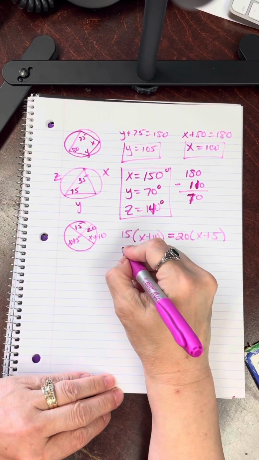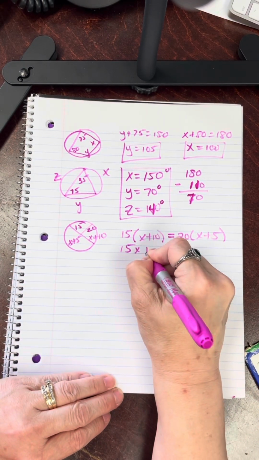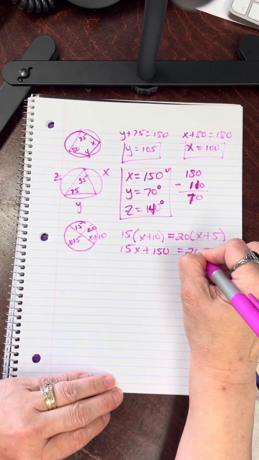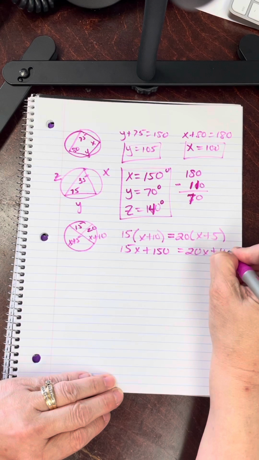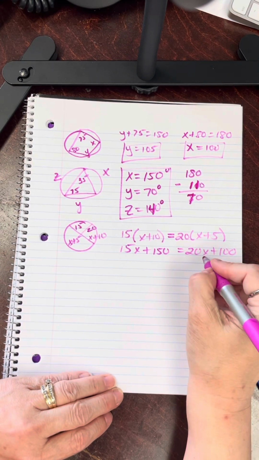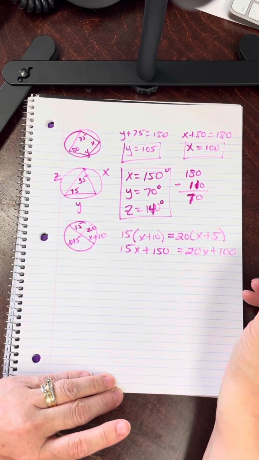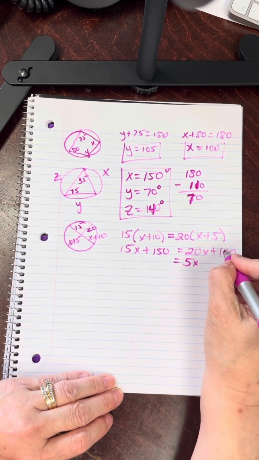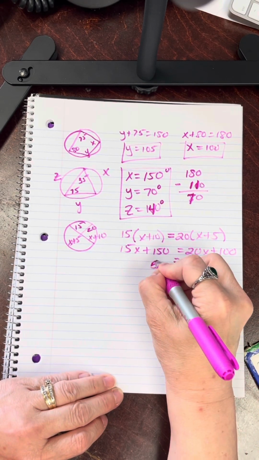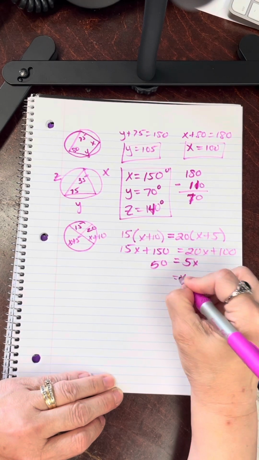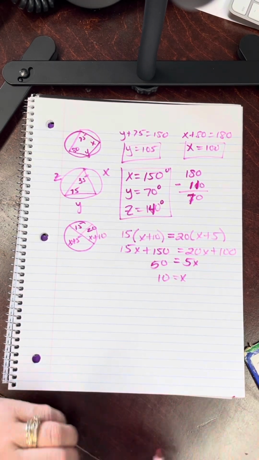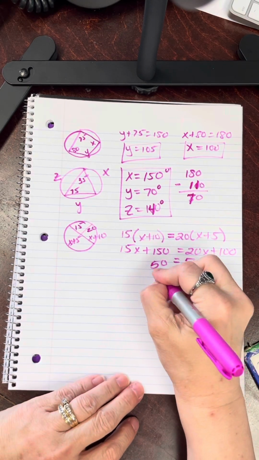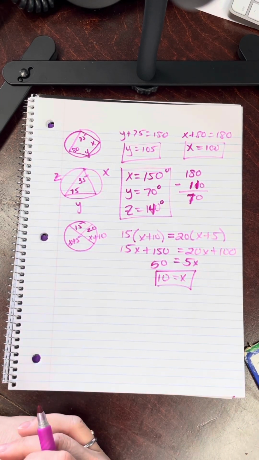So now we're going to distribute: 15X plus 150 equals 20X plus 100. Like terms, if I move the 15X over, I avoid getting a negative, so subtracting 15X leaves me 5X. That means I will subtract the 100 and get 50, and then X will be 50 divided by 5, which is 10. And all it wanted was for me to find the X value.